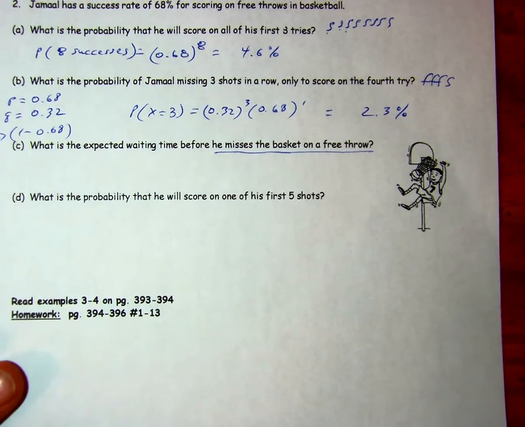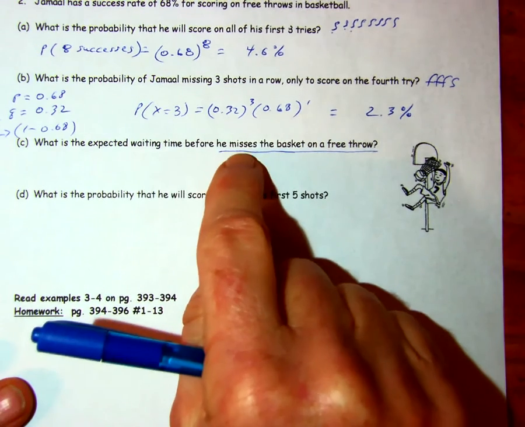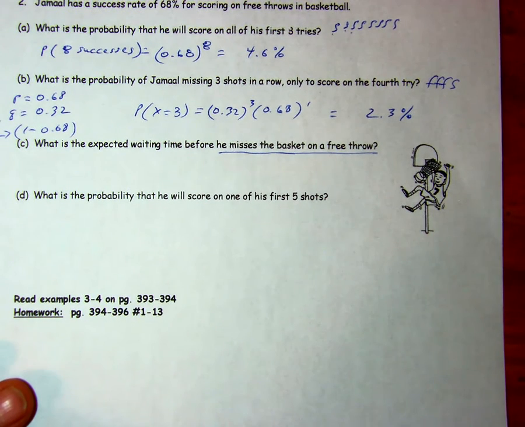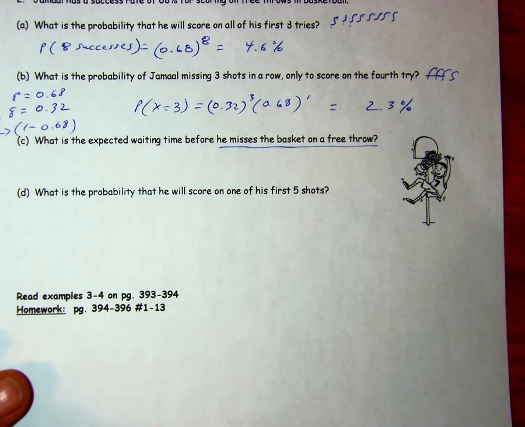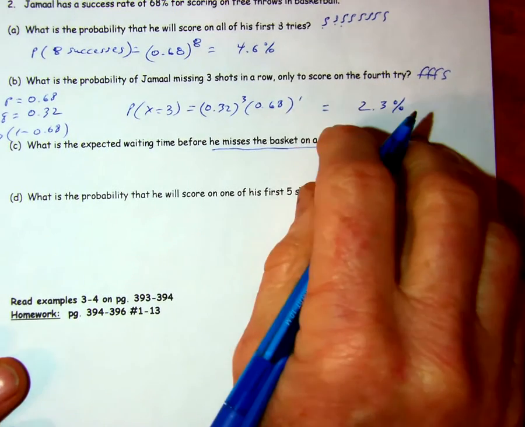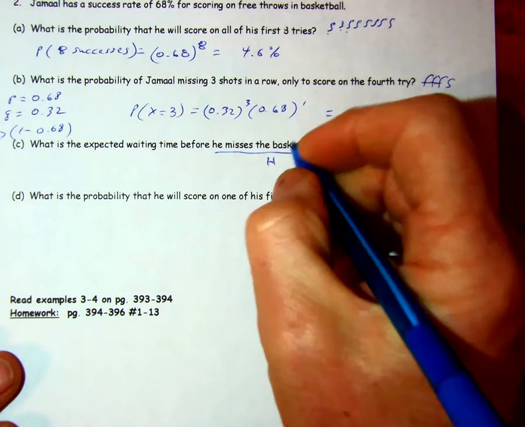So it's a little tricky here. Look at the question. Do you have to flip it, like 0.68 over 0.32? Yes. Why? Because it's asking how many times before he misses, so we're waiting on an unsuccessful trial rather than a successful one. Here our definitions are reversed.